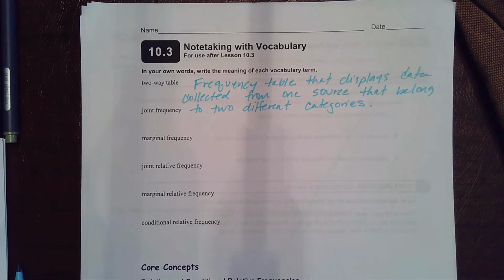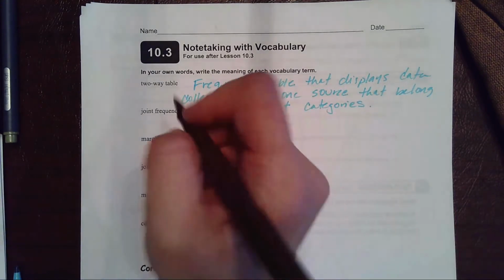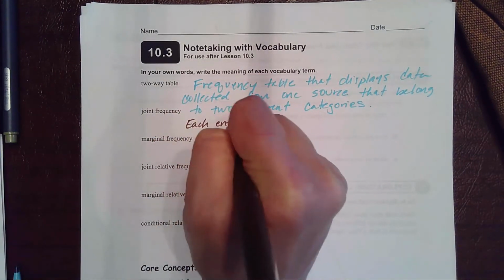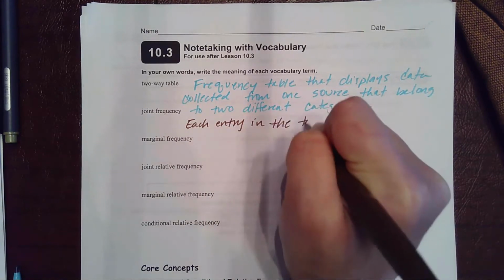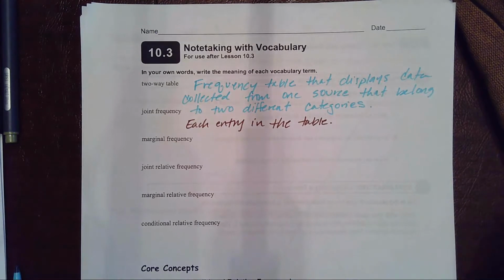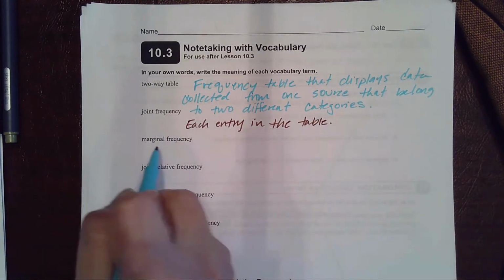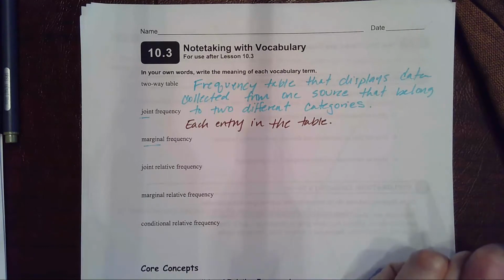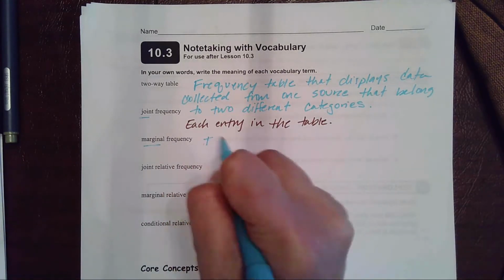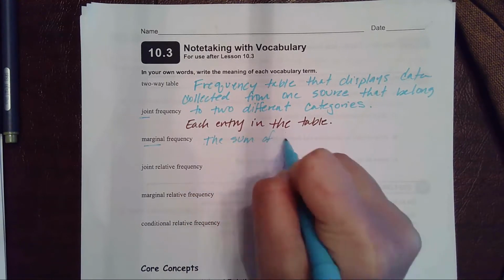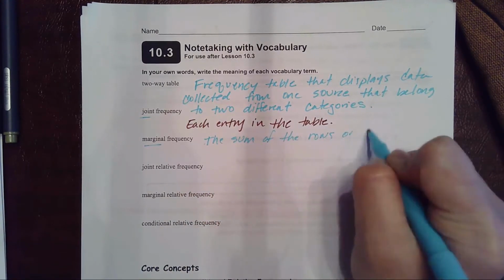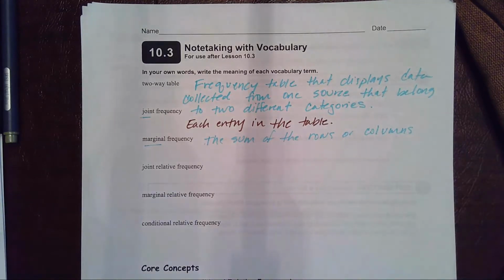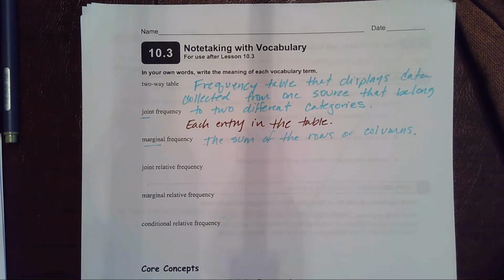we're going to do something called a joint frequency. A joint frequency is each entry in the table. Again, it's just the data you're collecting. A marginal frequency is the sum of the rows and columns. So if we wanted to ask all the 9th graders if they were virtual or in person, the total number of 9th graders would be a marginal frequency, because it's the sum of all of the 9th graders, whether they are virtual or in person.